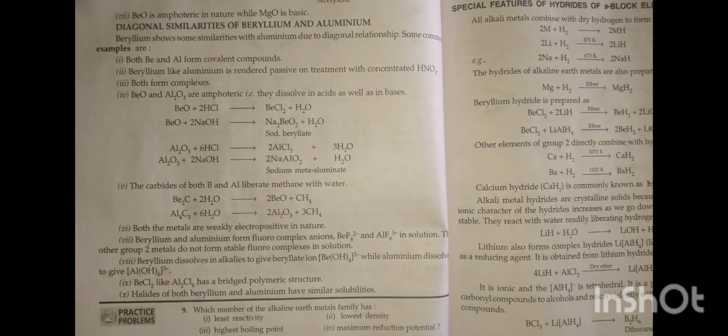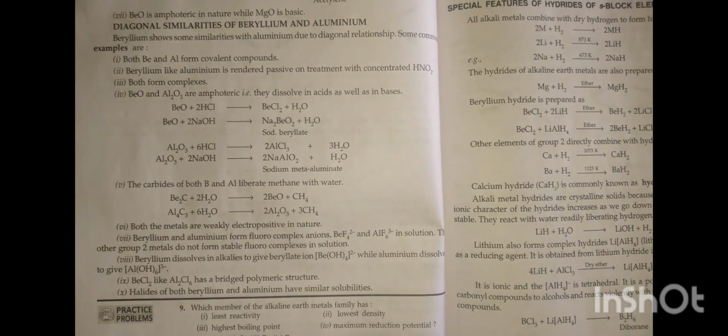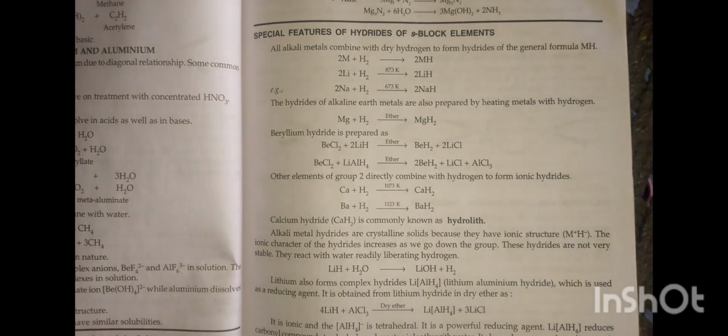Beryllium chloride and aluminium chloride have a bridge polymeric structure. Halides of both beryllium and aluminium have similar solubilities. Here are the special features of hydrides of s-block elements.